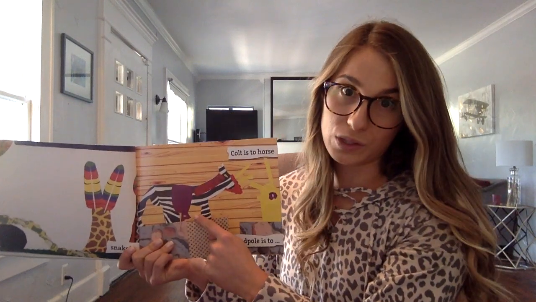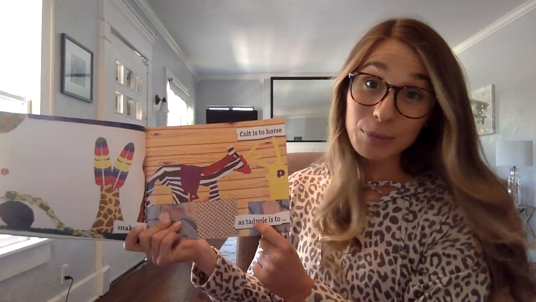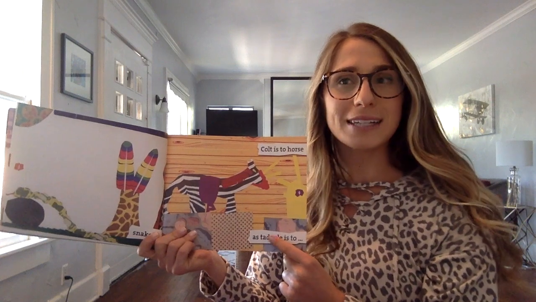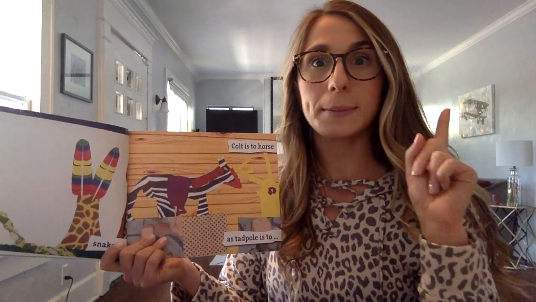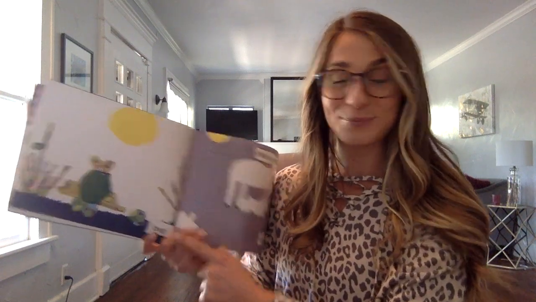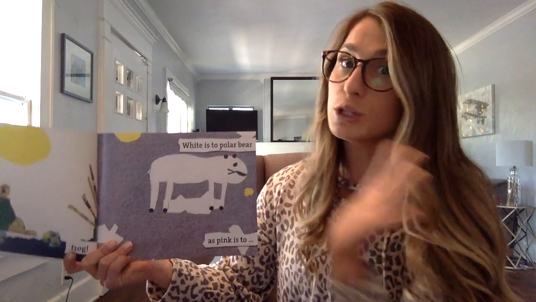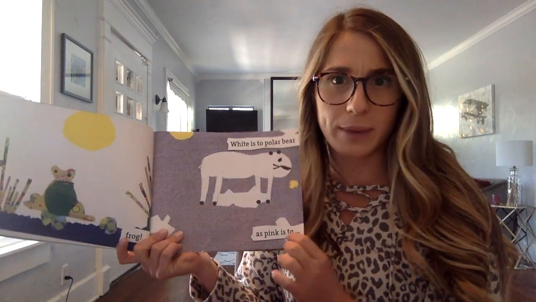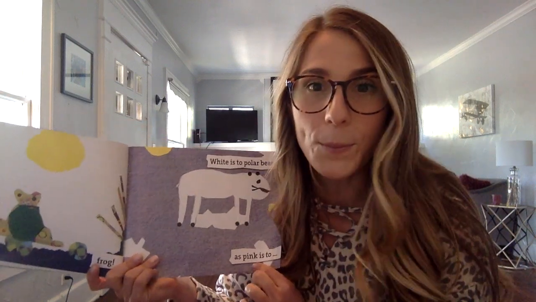Colt is to horse. So colt is what a baby horse is called. As tadpole is to... So a tadpole is a baby frog. White is to polar bear. Okay, so we know that we're talking about colors now. So polar bears are white. So white is to polar bear as pink is to... What animal is pink? Pig.